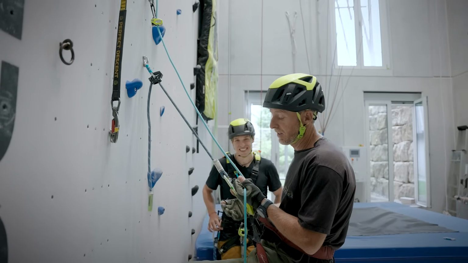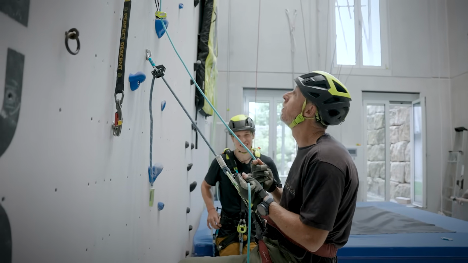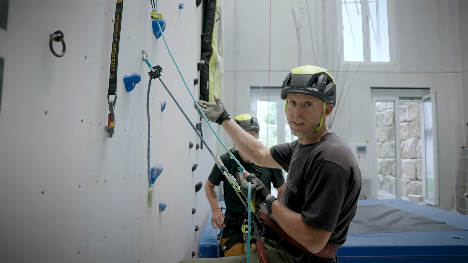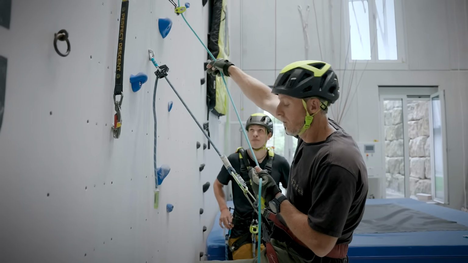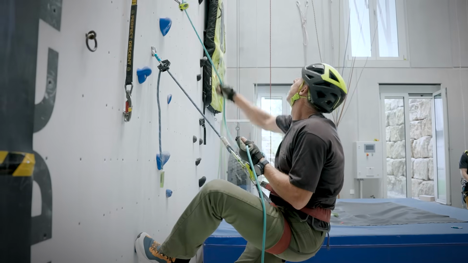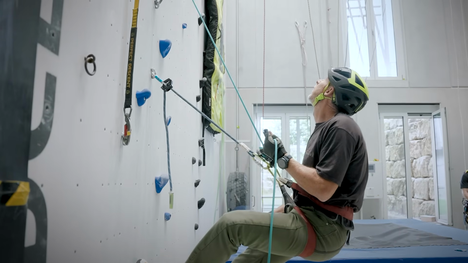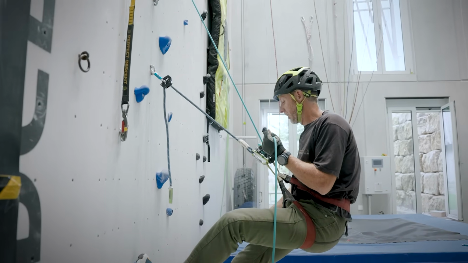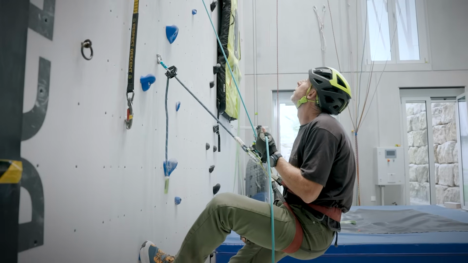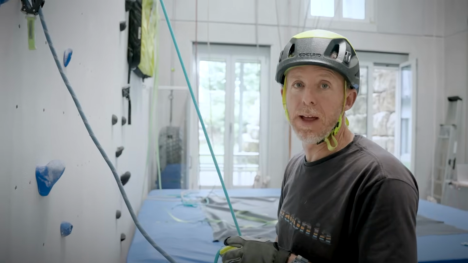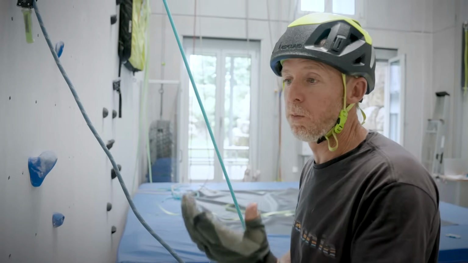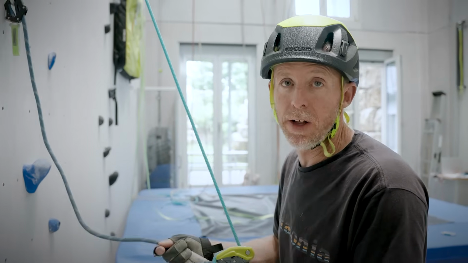So this time we're testing the skinny rope over an edge with the brake assistant device. So, see how it goes. Nice. I didn't get lifted at all. I mean, that was amazing. Like I felt like no pull on the belay hardly at all.